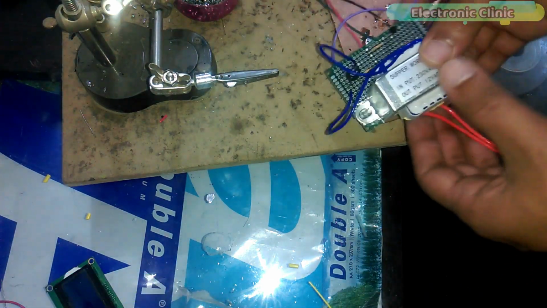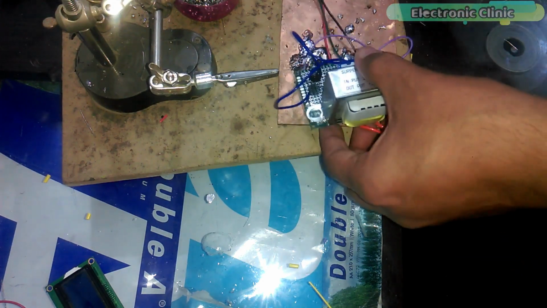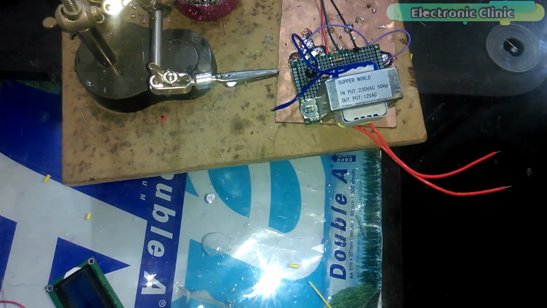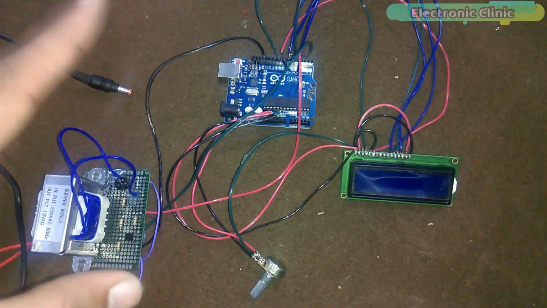The LCD soldering is already covered in my previous tutorial. The link is given in the description. All the connections are done as per the circuit diagram explained.